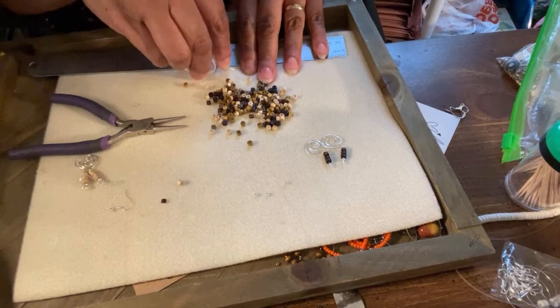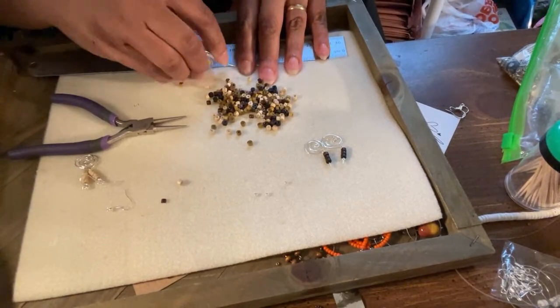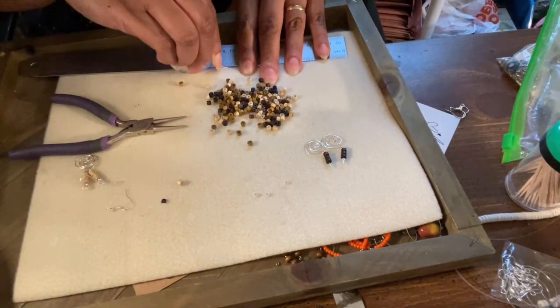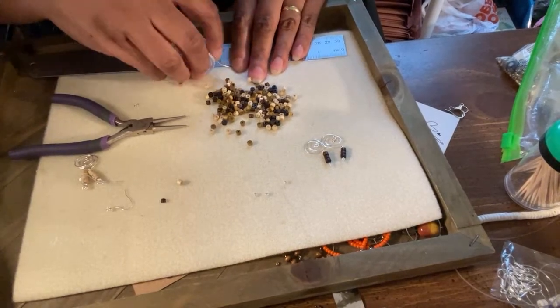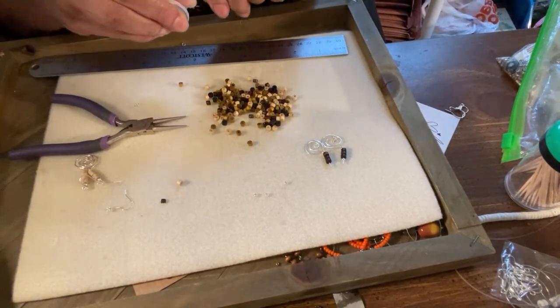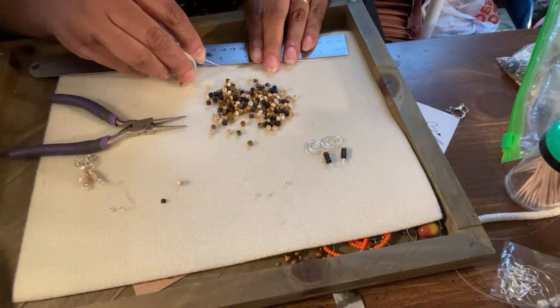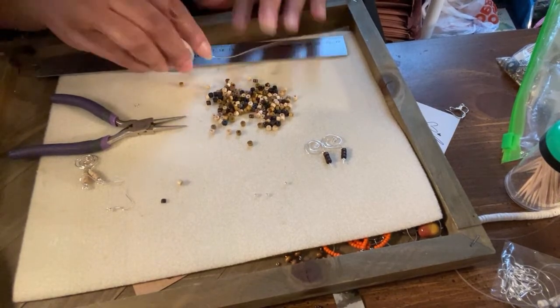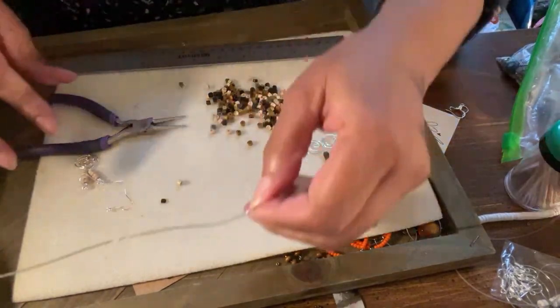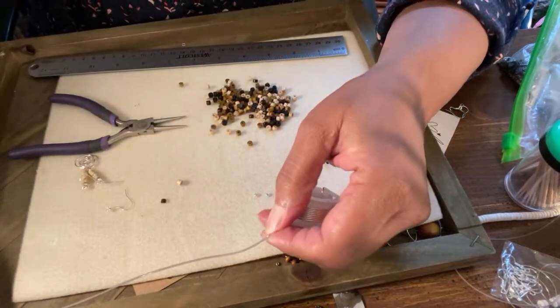Okay, here we go. All right, so I'm adding 1 inch. Hopefully that's gonna be enough.